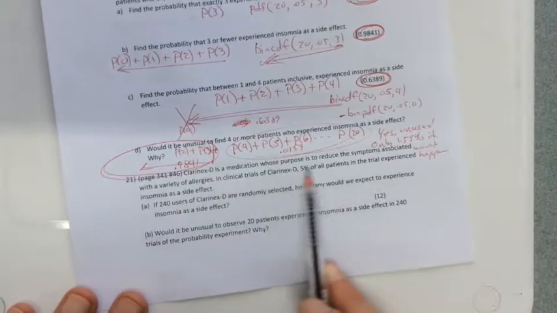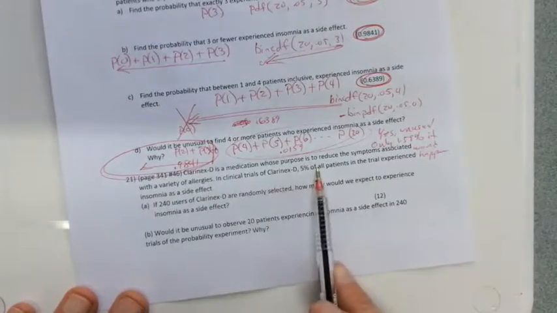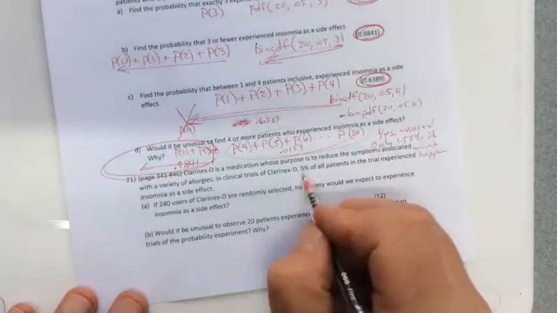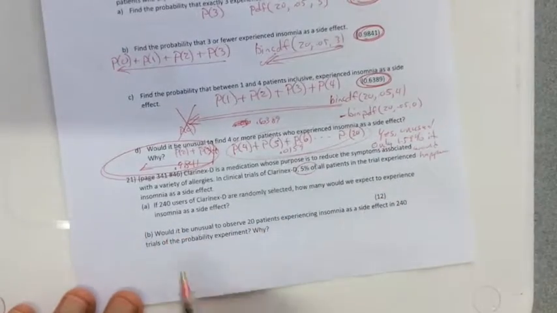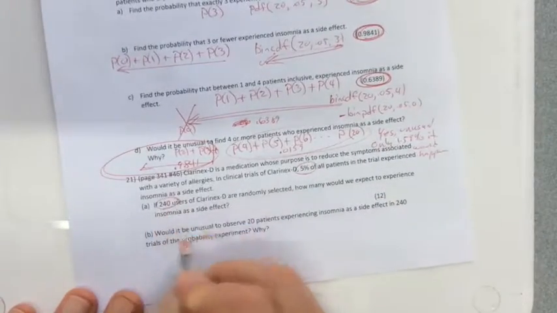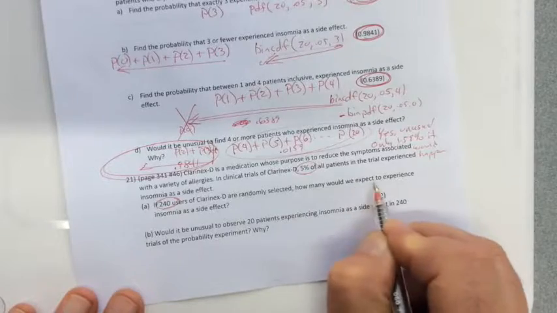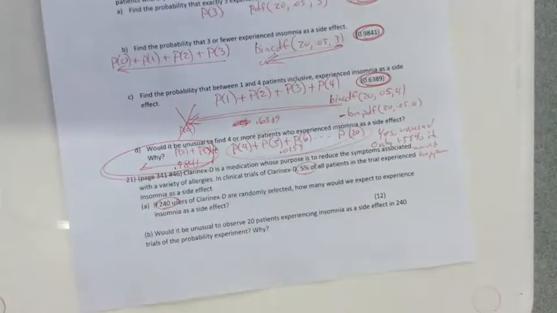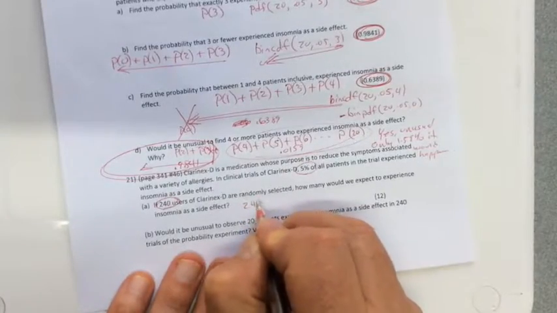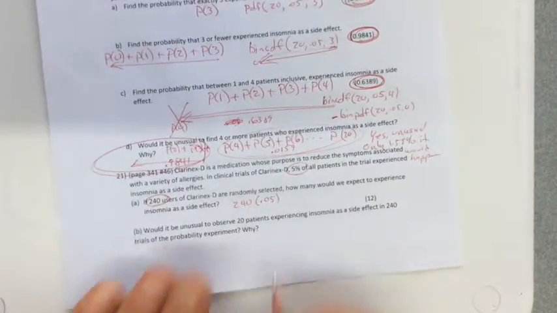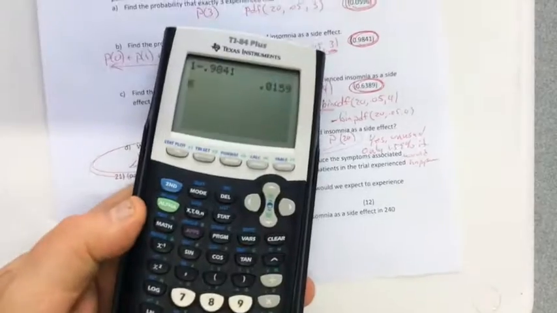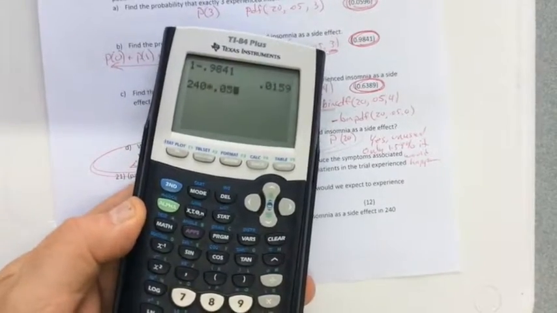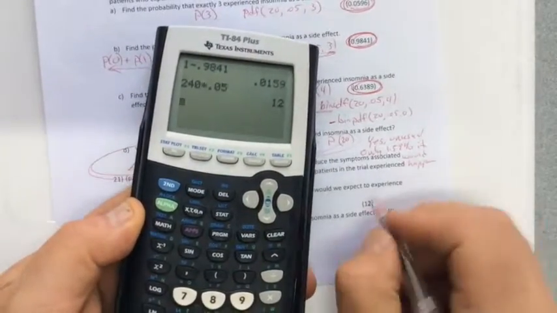Okay, so here's 21, the exact same stuff, 5%. Okay, so it's the same data. Now we have 240 users. How many would we expect to experience insomnia? Okay, well, we have 240 users and 5% of them will get it. So 240 at 5%, 12.